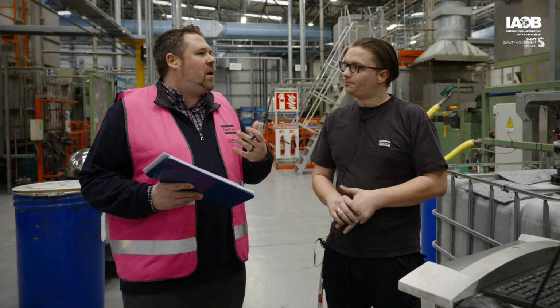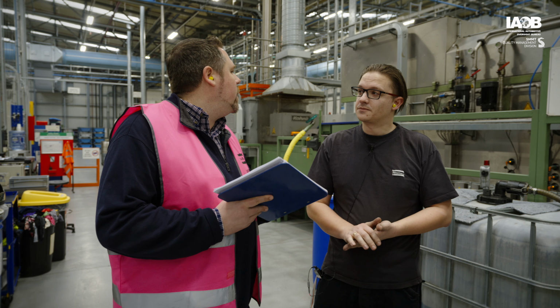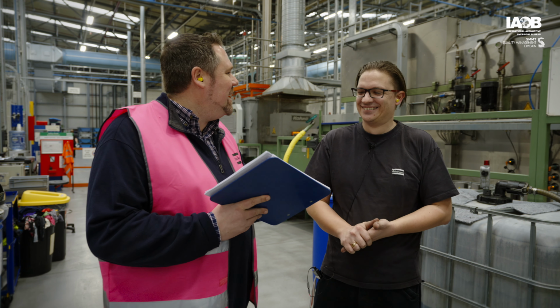And do you know, as part of this process, is there any customer specific requirements? So we work to a CQI 9 standard. And do you know who requires that? Not stopping it. That's fine.